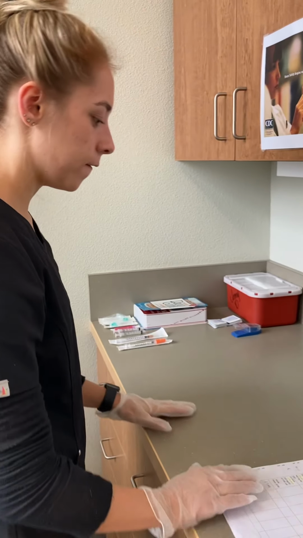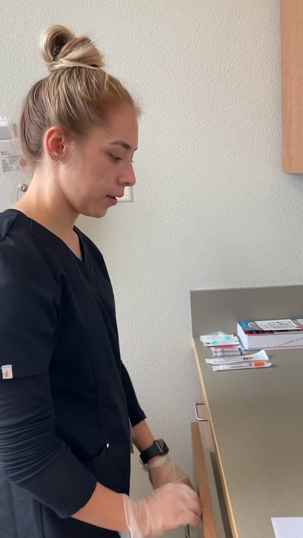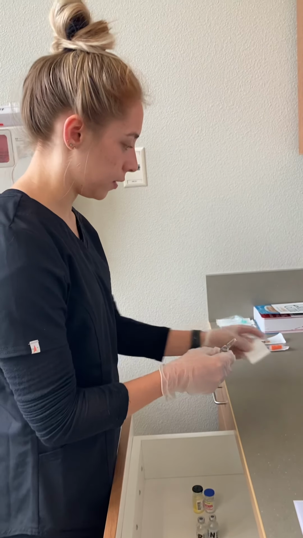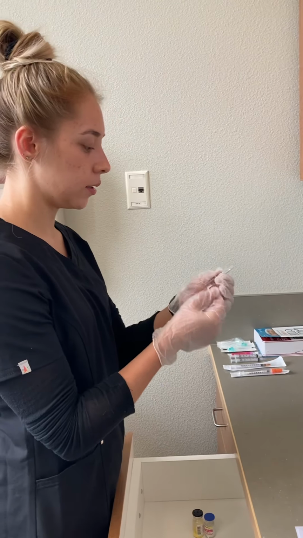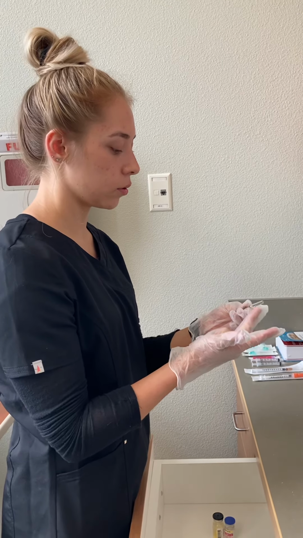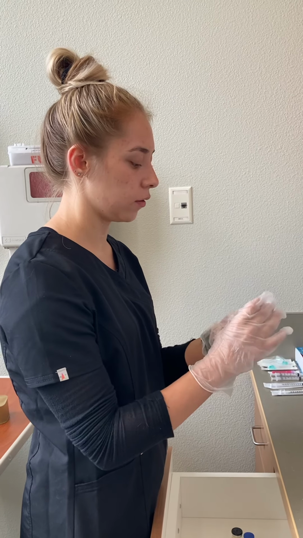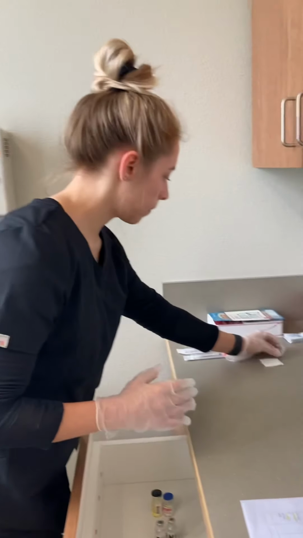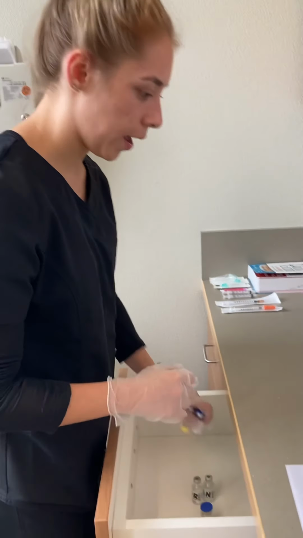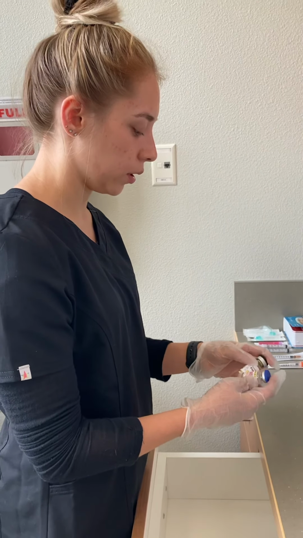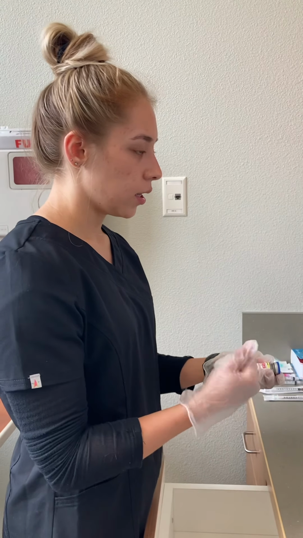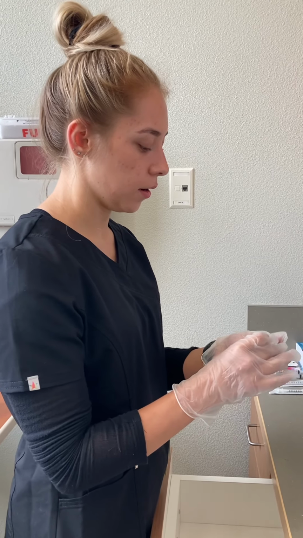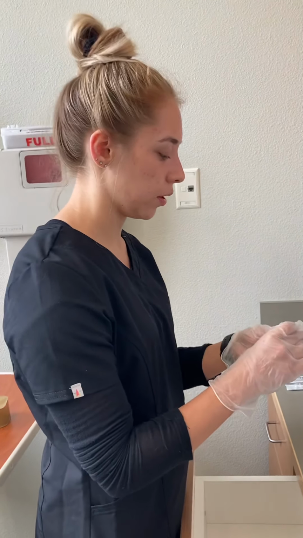So for my first medication, I have diazepam. So I'm going to ensure that I have the right client, medication, dose, route, time, and look for any expiration dates, as well as comparing it with the MAR. My second medication, I have my ceftazidime. I'm going to ensure it has the right client, medication, dose, route, time, and ensure that it is not expired, and I'm comparing that with the MAR.